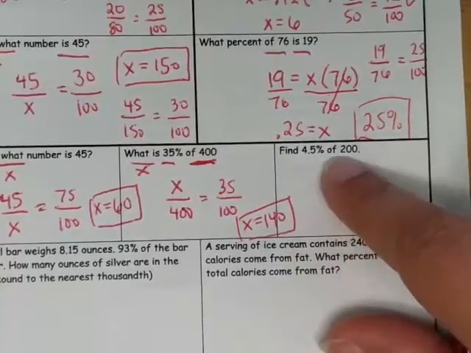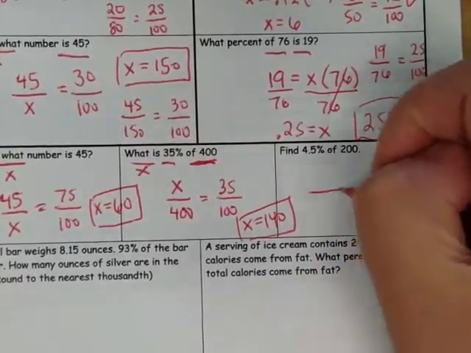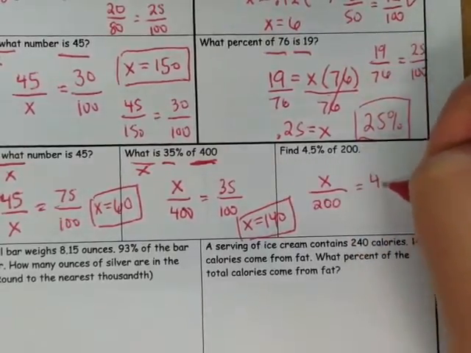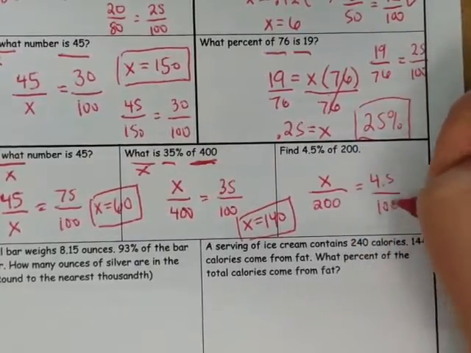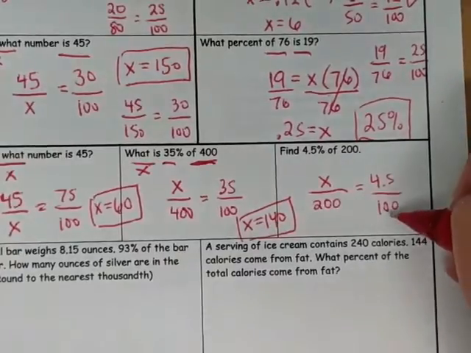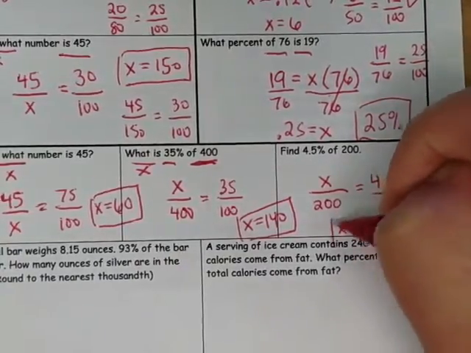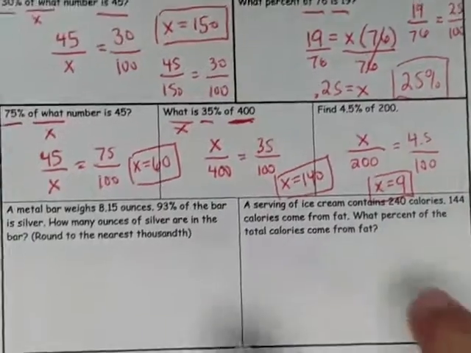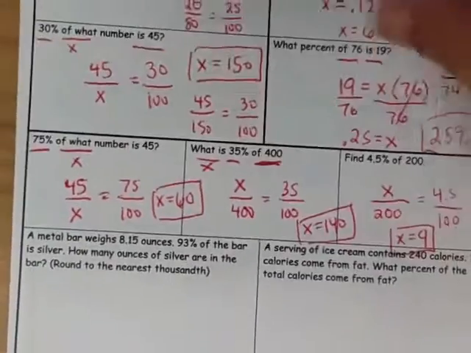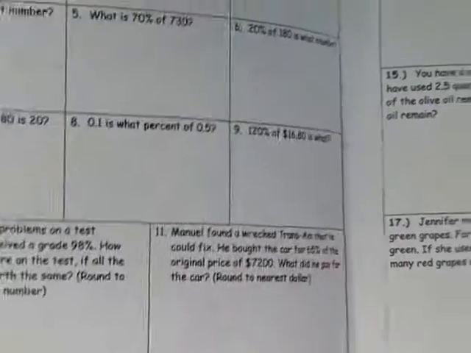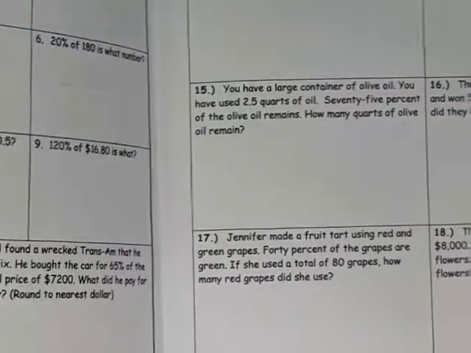Find 4.5% of 200. So 200 is my whole. I don't know my part. 4.5% out of 100. So I'm going to say times 2. So x equals 9. Okay? All right, so you go ahead and finish these two, and then all the rest on the inside, I'd like for you to practice. Once you start getting used to them, they will go by faster. Okay? All right.